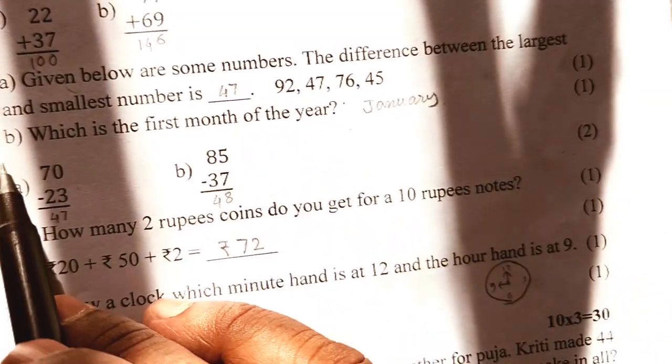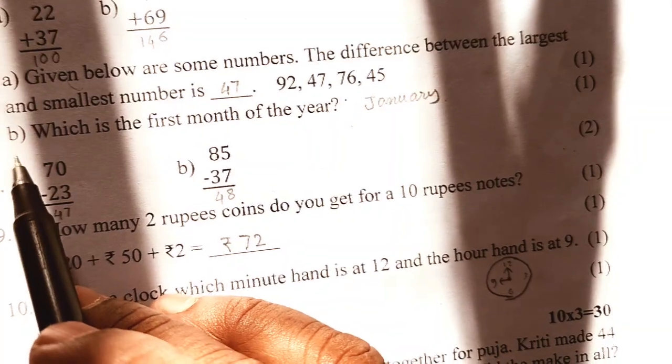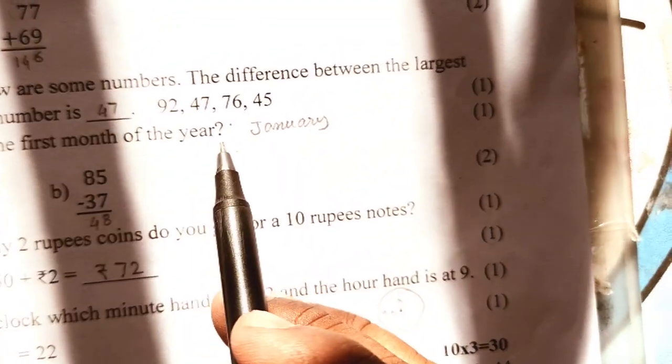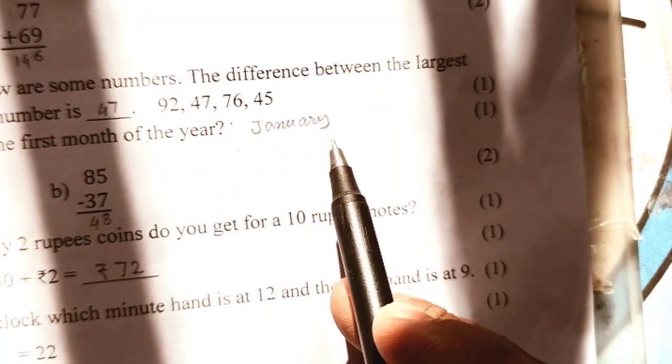Okay, question number B says, which is the first month of the year? You know that January is the first month.